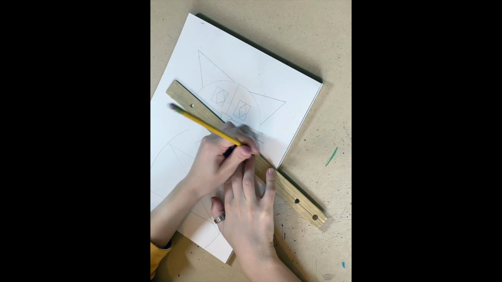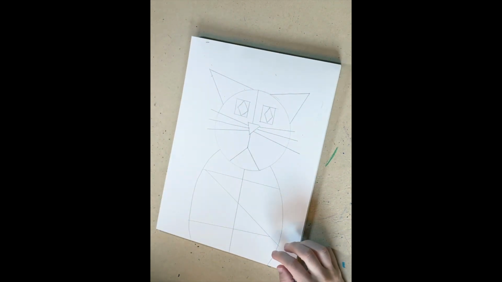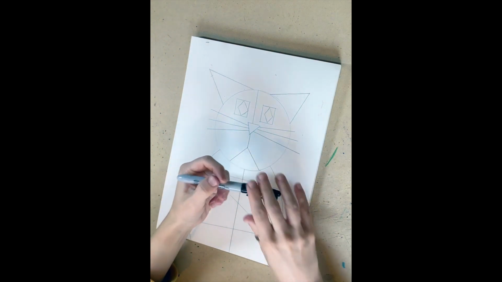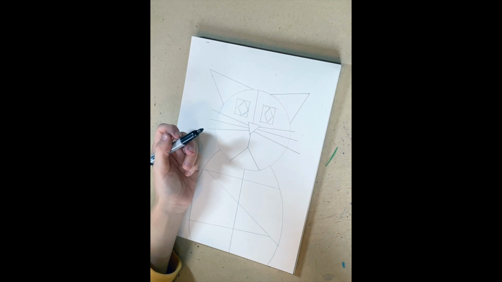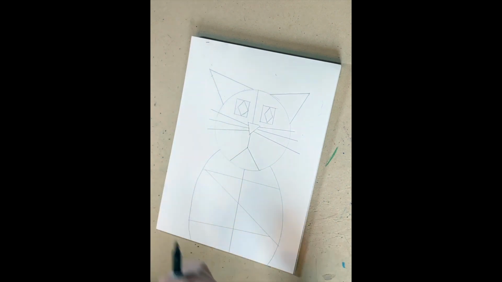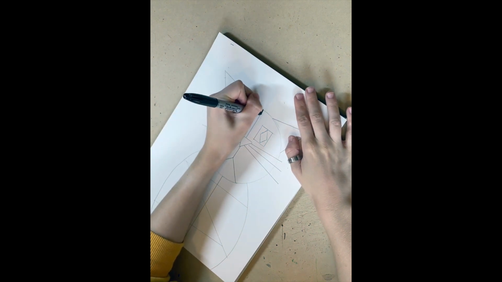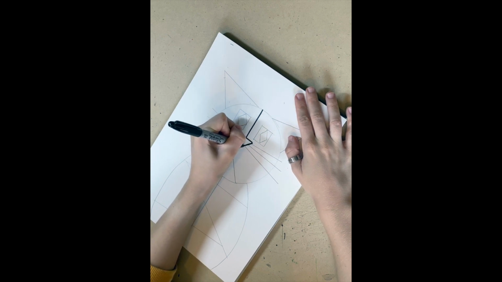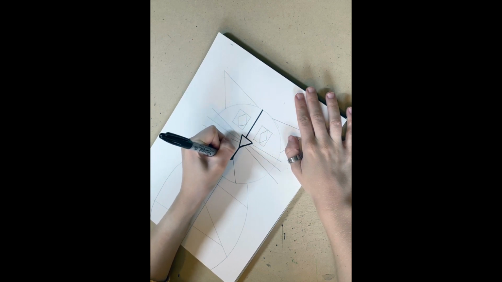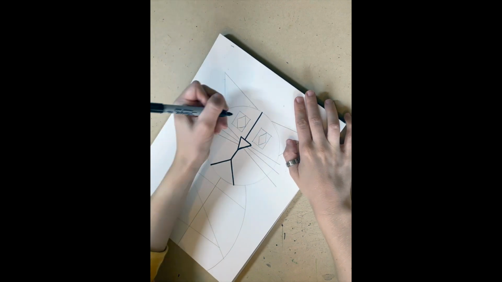Okay, now after we're done with the cat, you're going to take a dark color. I'm using a black marker. You can use anything that's dark, such as brown, gray, dark blue, purple. And then you're going to trace your cat. And outlining means tracing.